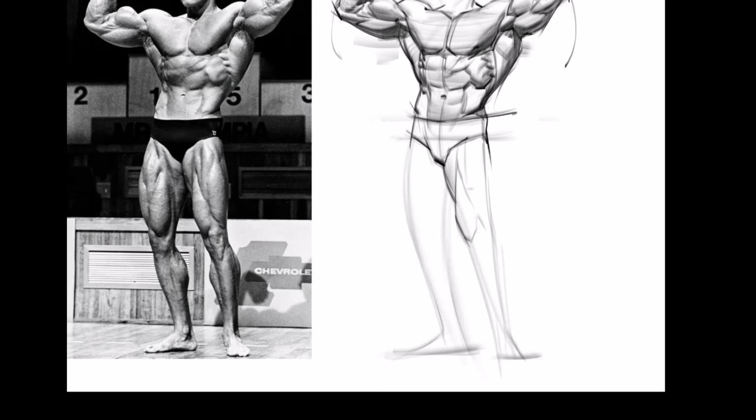And then here we have the rectus femoris of the quads.